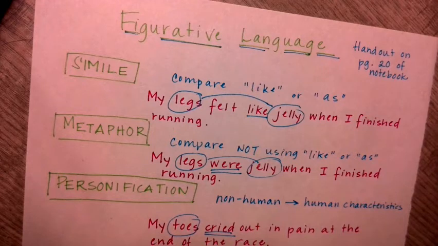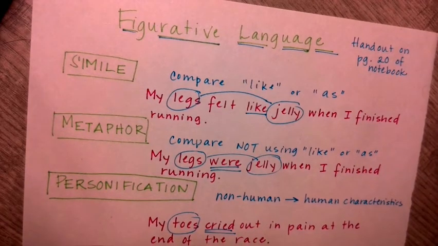All right, my LA4 friends, go back to your draft of your Moments That Matter and try to incorporate some figurative language.